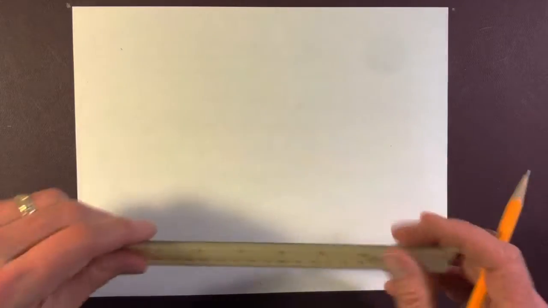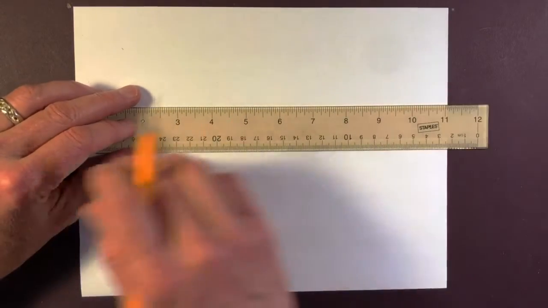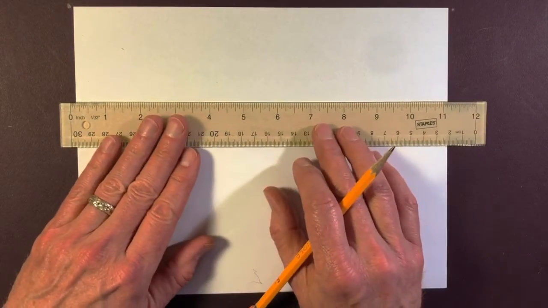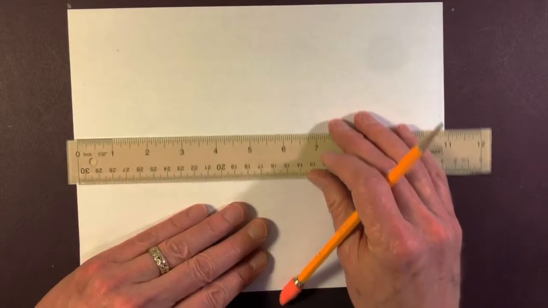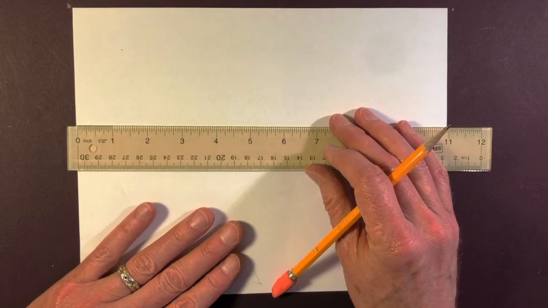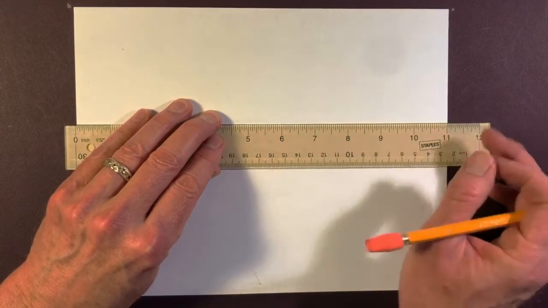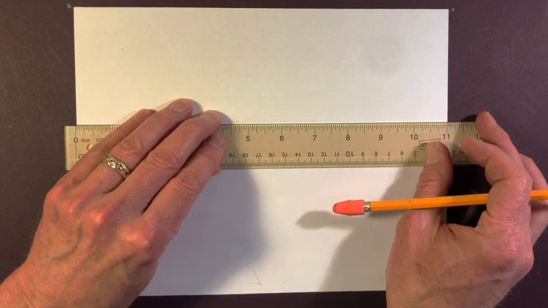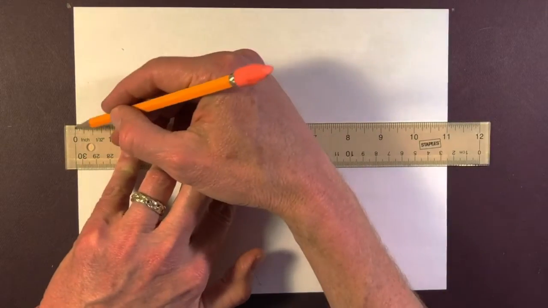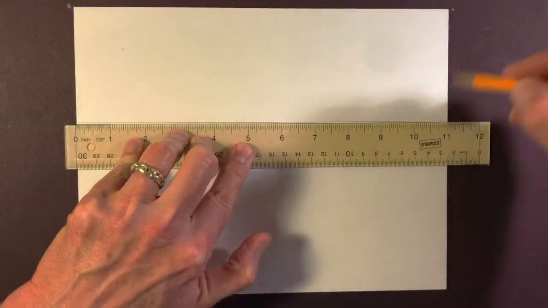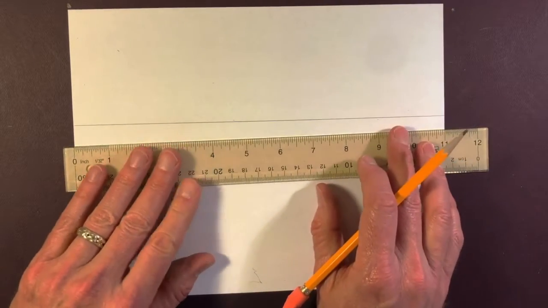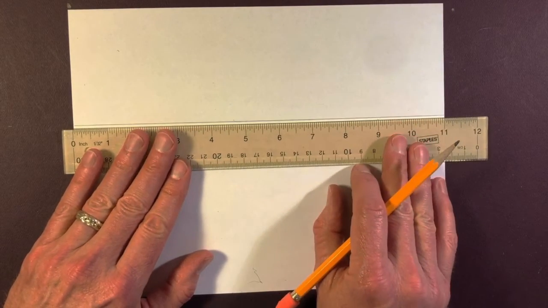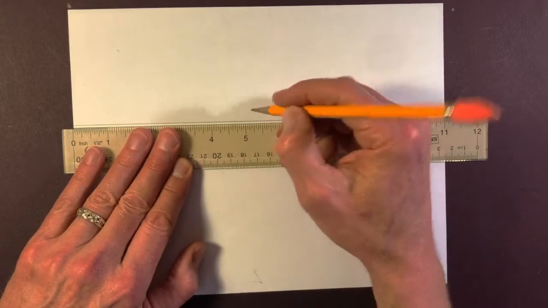So let's get started. First thing I'm going to do is draw the horizon line, which is a width line. So it will go across the page, and it doesn't need to be in the middle. I'm going to draw it just slightly above the middle of the page. And I want it to be parallel with the top and bottom. So I'm going to draw it right there. And then I'm going to figure out where the middle is. For this one, of course there's no rules, but for mine, I want to put it right in the middle.